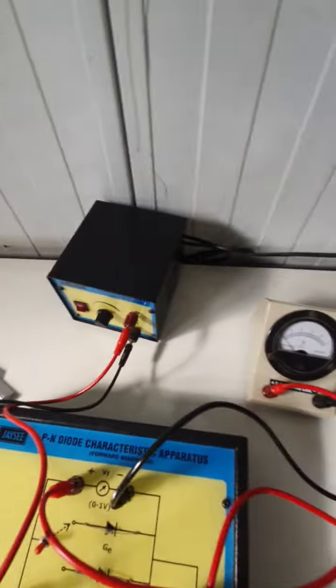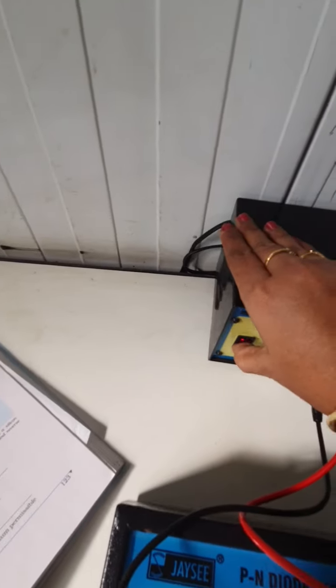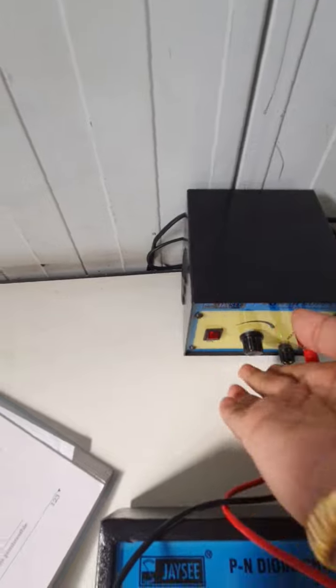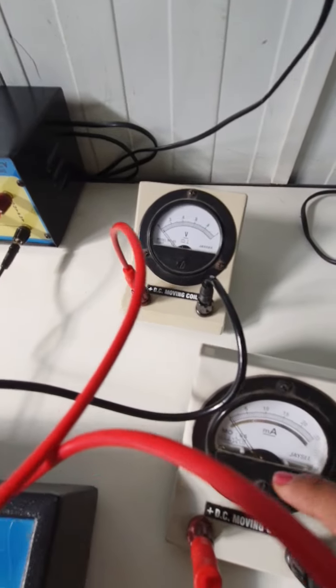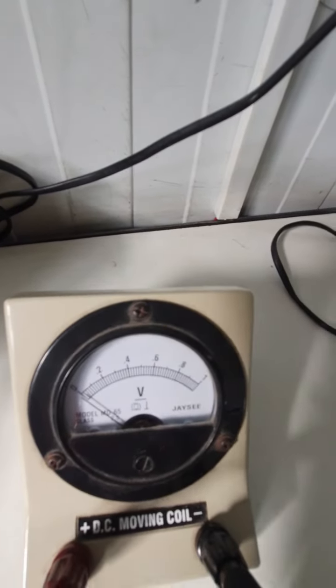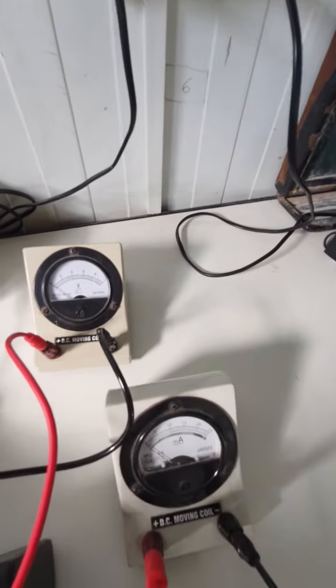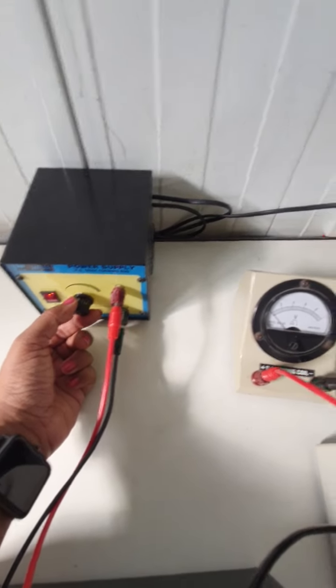To find the readings, first I'll turn on this switch, then this one, and I will keep this knob at the minimum so that the ammeter and voltmeter both show 0 reading. There is no error in the ammeter. You can see the needle is coinciding with the 0. Same with the voltmeter also. Now slowly I will increase the voltage by moving this knob.